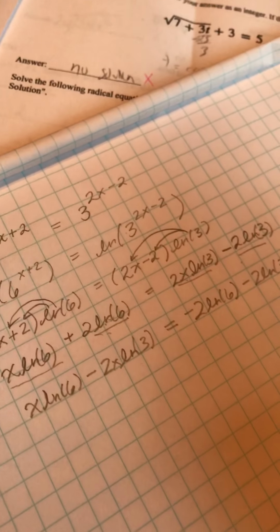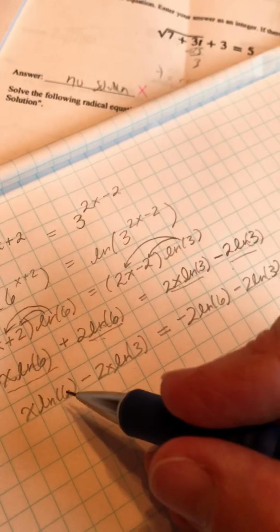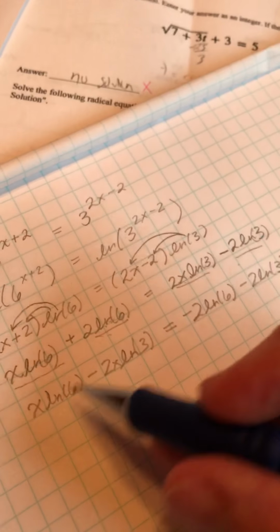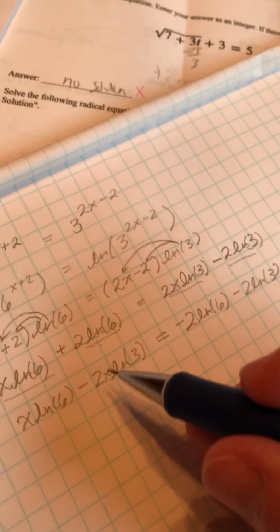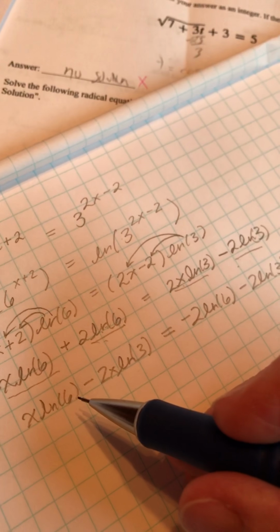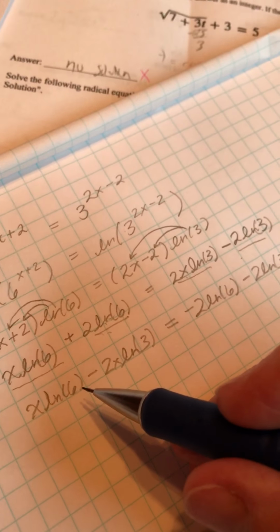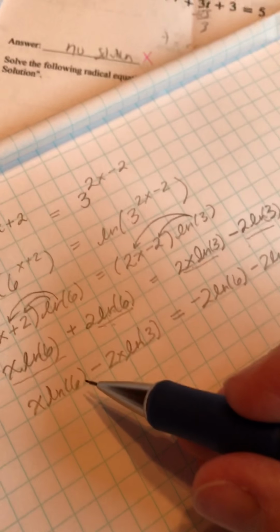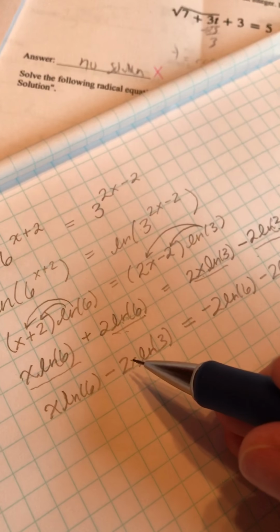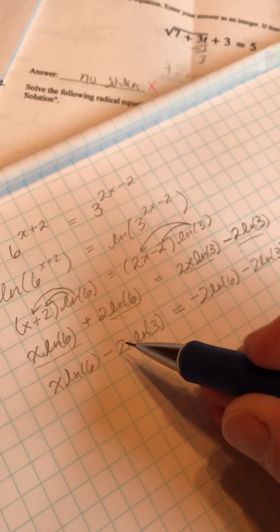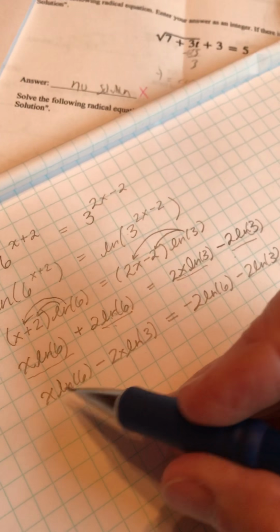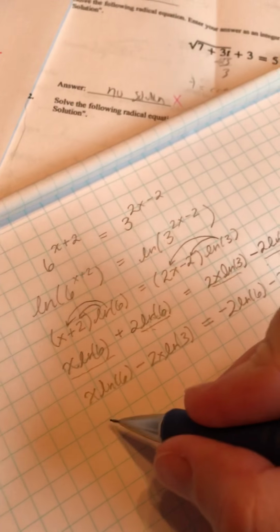All right, so now we have the x terms over here and the constants over here. Normally, if these were just numbers, like whole numbers, we would go ahead and subtract those. Since we can't, what you want to do is factor out the x. That's kind of the main key step here that people tend to get stuck on. Factor out the x.